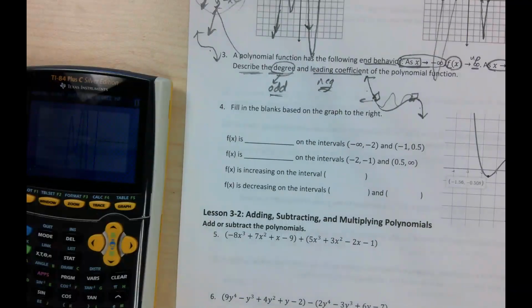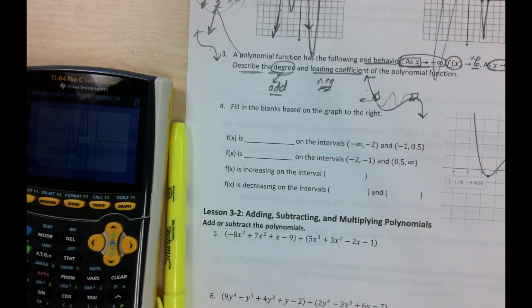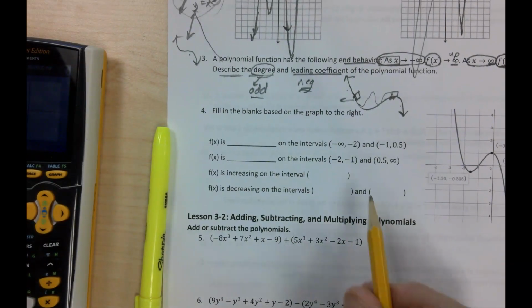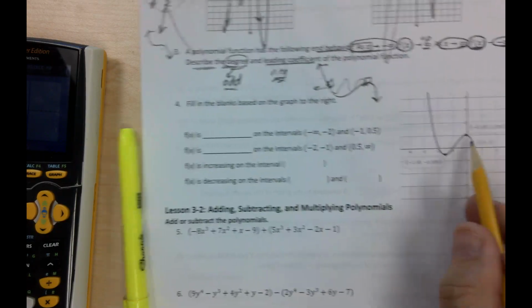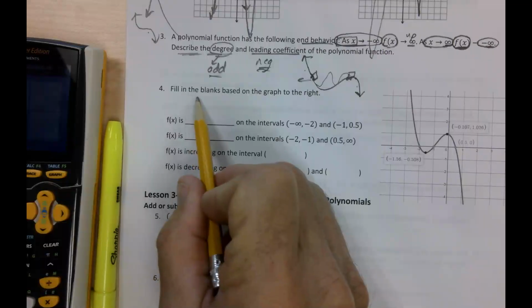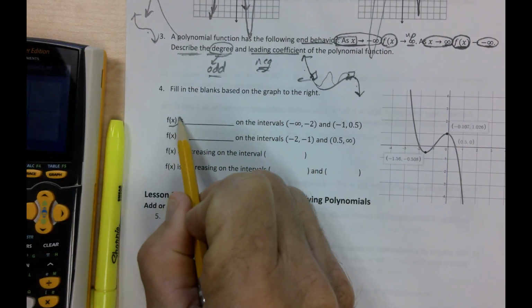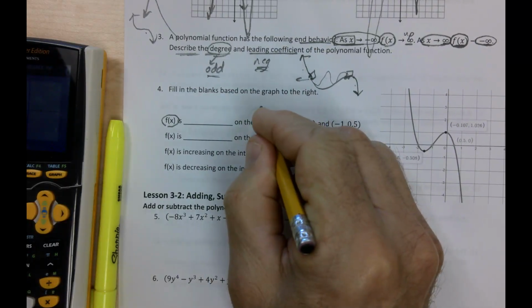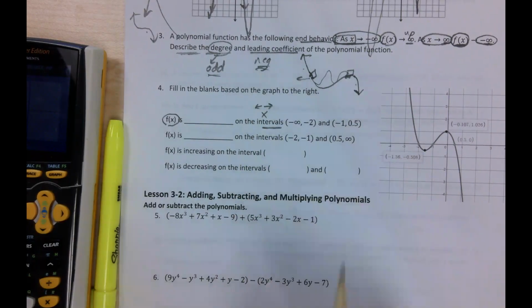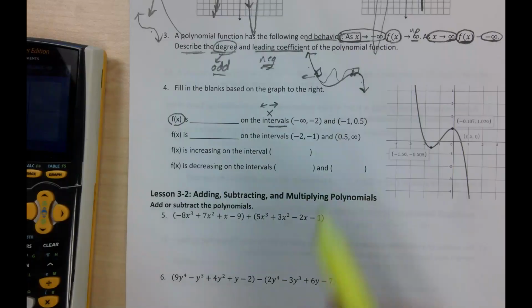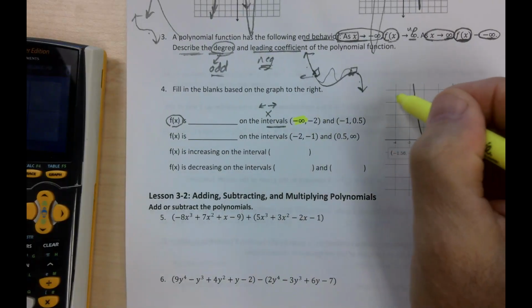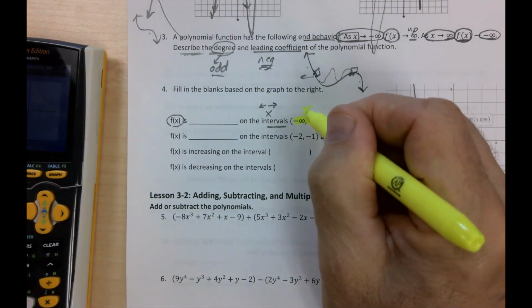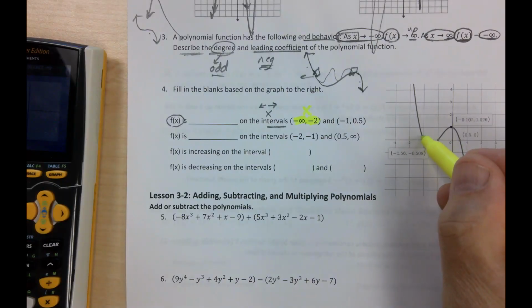Alright, so guys, if you haven't been using a marker on these types of problems, I think you're making this problem harder than it needs to be. But these numbers are pretty wonky too, so we're going to have to hang in there. It says fill in the blanks based on the graph to the right. The function is, now we better talk about this, that's your x values, which means from the left to the right. So it's saying from negative infinity, so that means negative infinity is this way, to negative 2. That's my x value. So x is negative 2 right here.